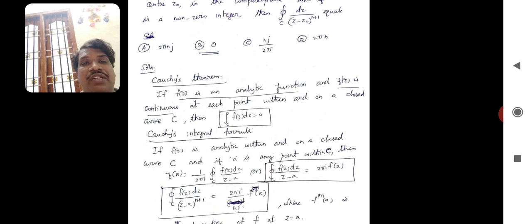And now I am going to tell under which situation we are going to apply Cauchy's theorem, Cauchy's integral formula and Cauchy's integral formula for derivative. If the function present inside the integration is analytic everywhere, then we can use Cauchy's theorem and we can say the integration for the given function is 0.